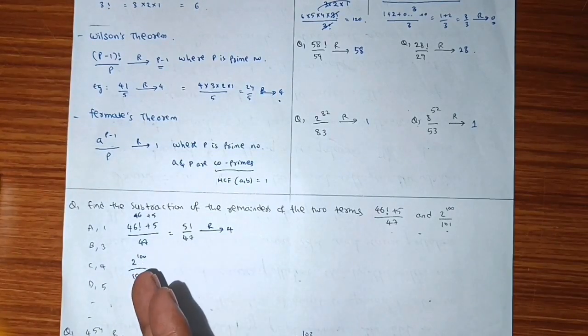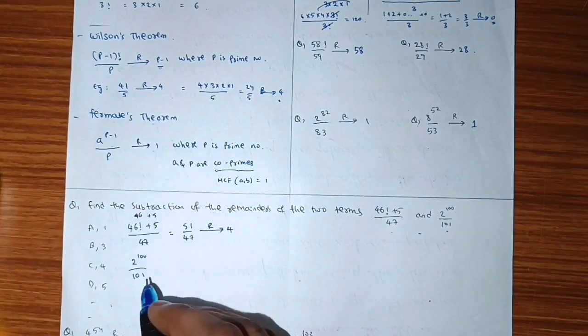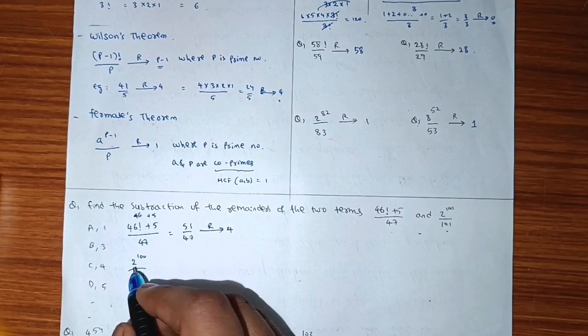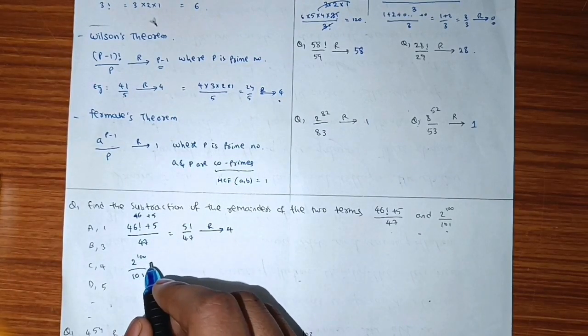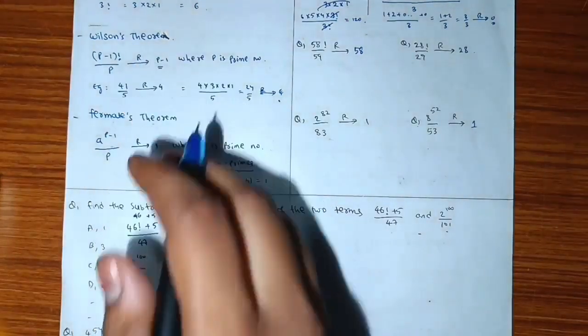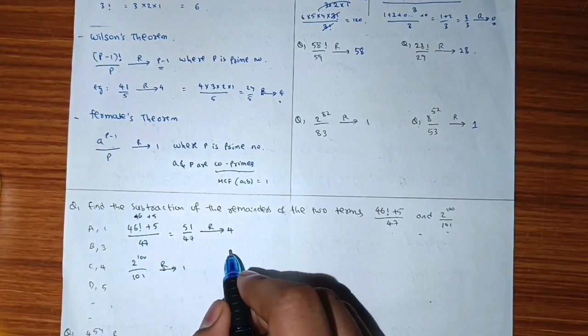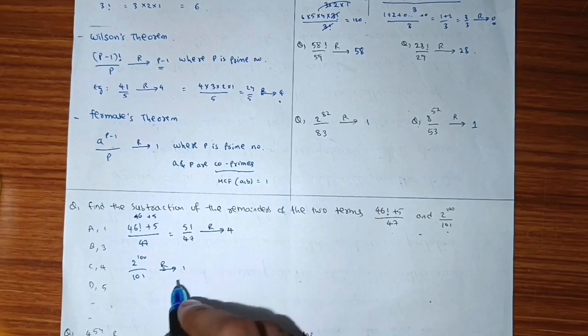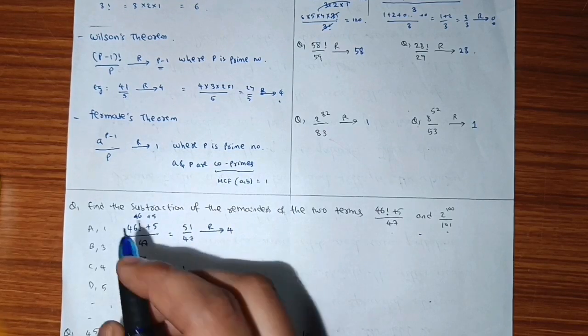So it is very similar to the third topic, Fermat's theorem. Here 101 is a prime number, and 2 and 101 are co-primes, and the power in the numerator is the denominator minus 1. The remainder will be 1 only. So we need to subtract these two terms, 4 and 1, and the subtraction will be 3, which is option B.